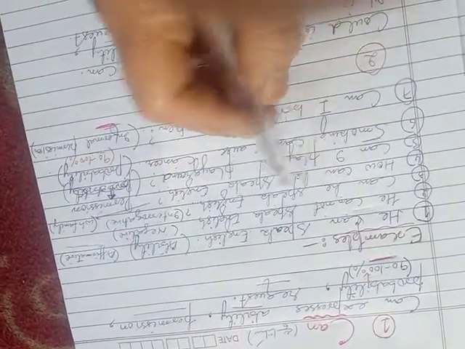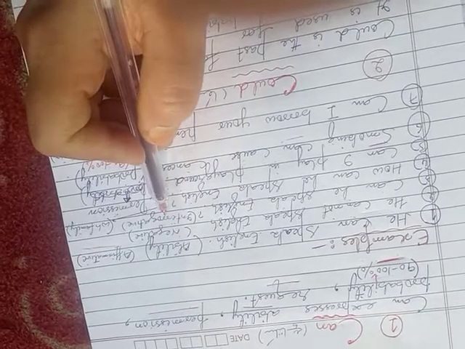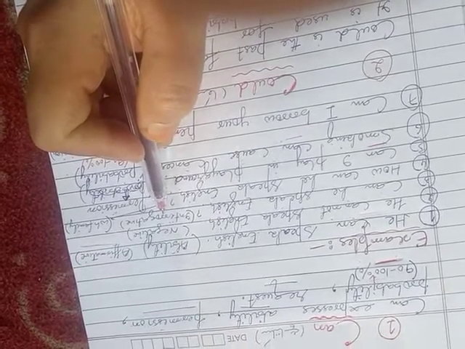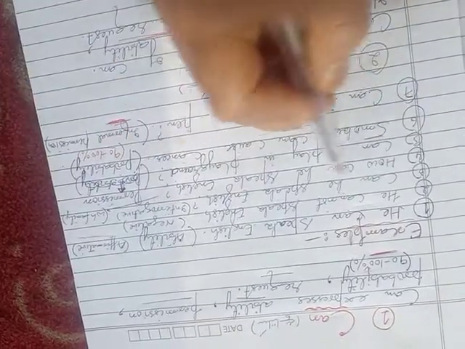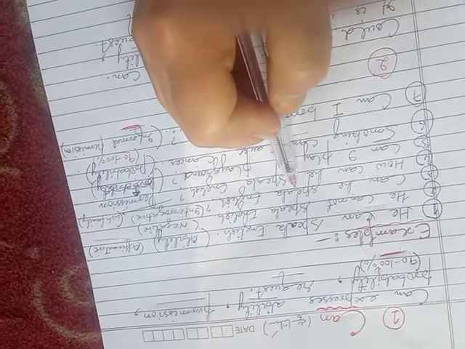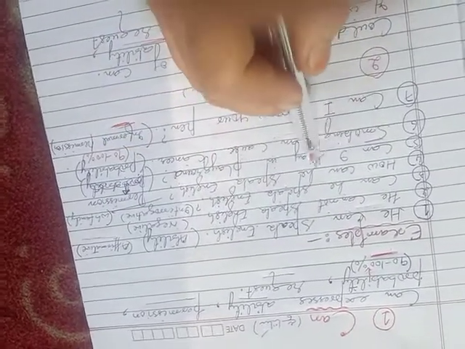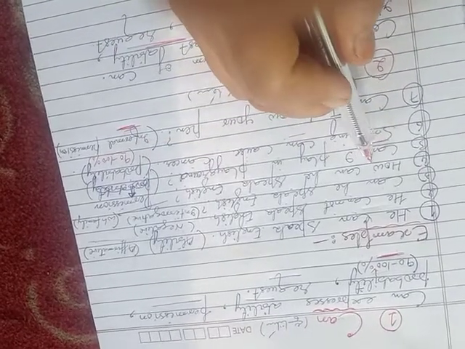Okay. Can he speak English? This is an interrogative sentence. What's an interrogative sentence? An interrogative sentence is a sentence that asks questions. What is its pattern? Modal verb plus subject plus main verb and object. Okay. How can he speak English? This is the WH family.